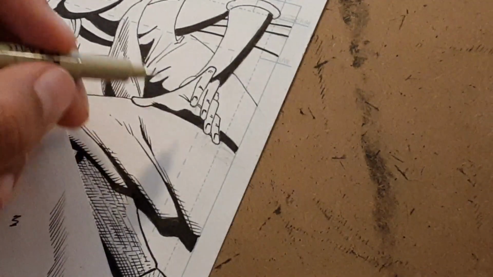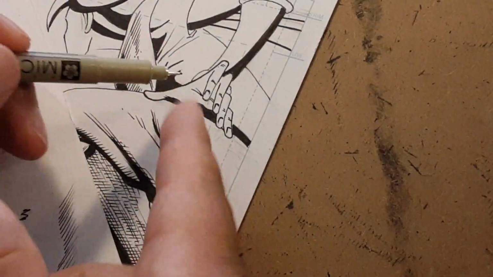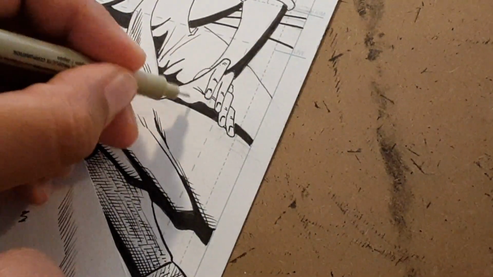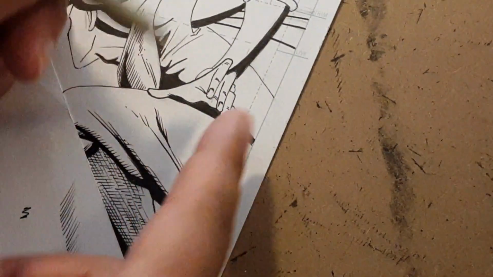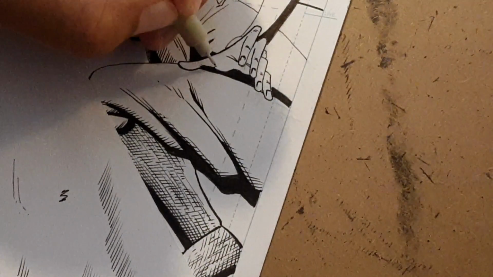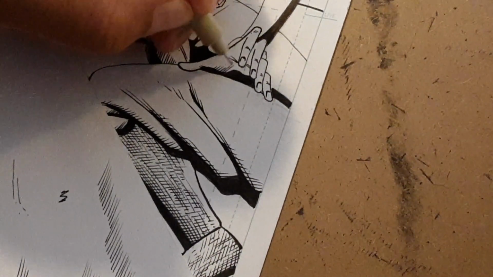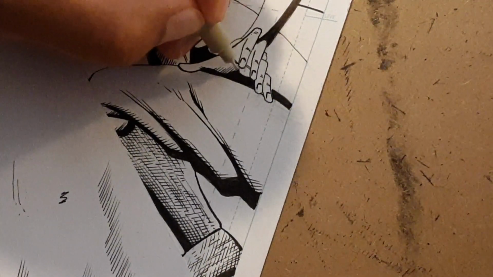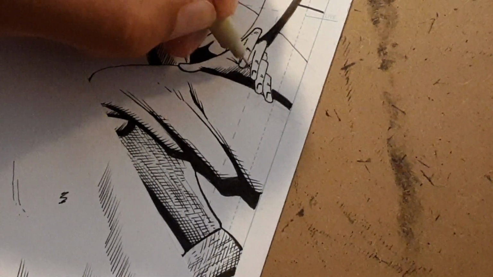Let's see, what can I do here? For example, in this hand, there's no rendering lines. There's no line for me to just say, okay, I want to ink that, nothing. It's just what I have here, and so I have to interpret it, which in some cases is cool, but in other cases it's not that cool because you can make a lot of mistakes in the rendering stage, which is something that I tend to do.